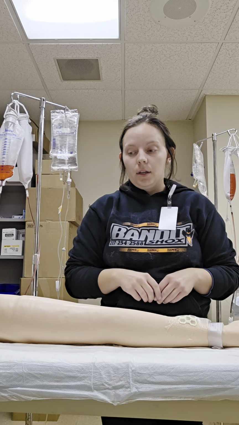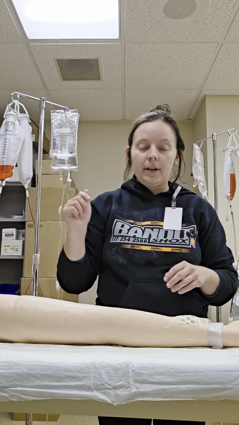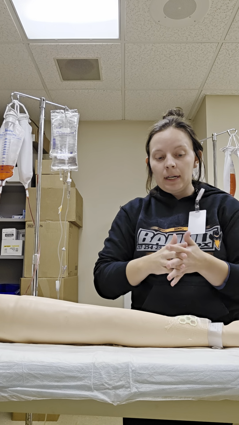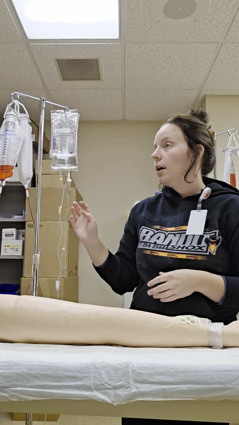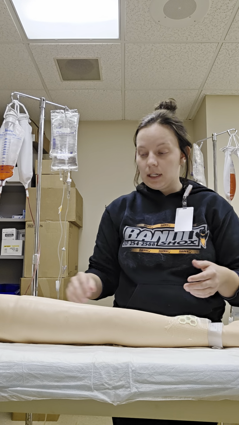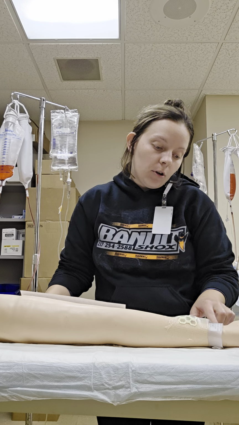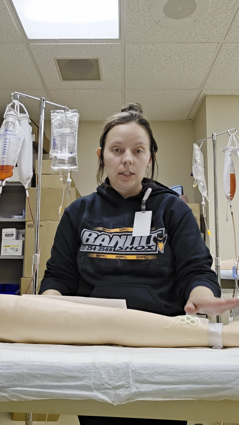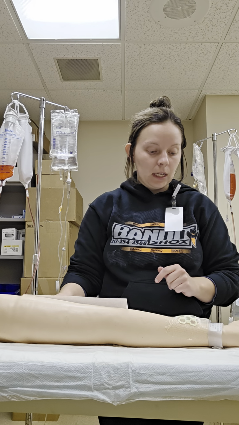Okay, so entering my patient's room, providing privacy, performing hand hygiene. Good evening, Mr. Foley. My name is Samantha. I'm going to be administering your IV piggyback today. Can you please tell me your name and date of birth? Ferdinand Foley, 9/23/69. Matches his bracelet, matches my MAR.